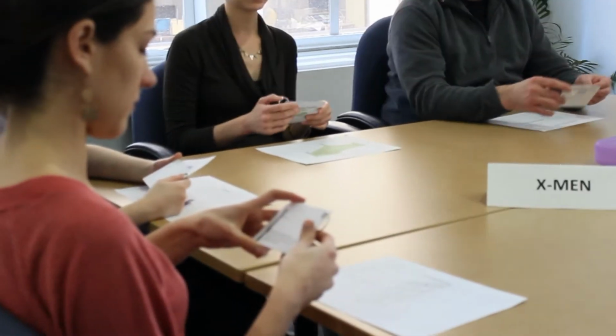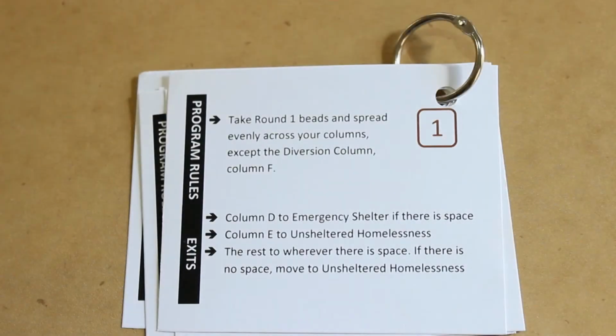We will demonstrate how the game is played by showing you a portion of the first round. Each round begins when the scorekeeper reads aloud the system event card. Next, each player will read their round 1 cards to themselves. After reading their card, each player will then take their turns one at a time, starting with Intake. Game cards have 2 sections, program rules and exits.